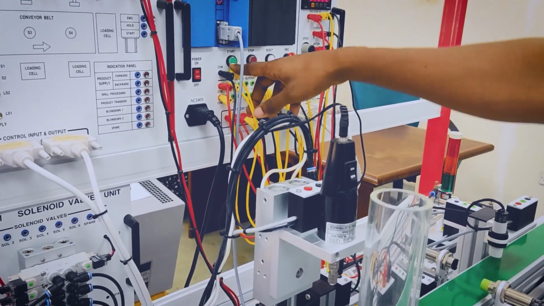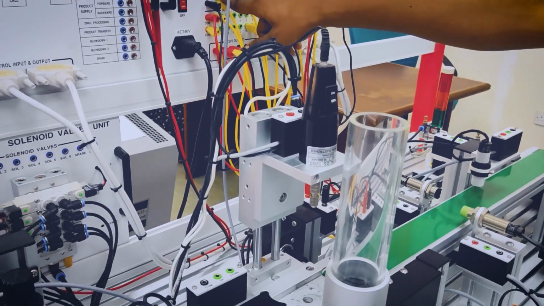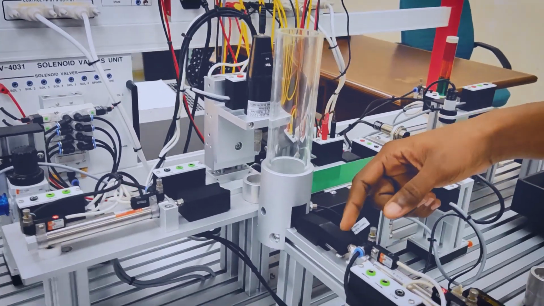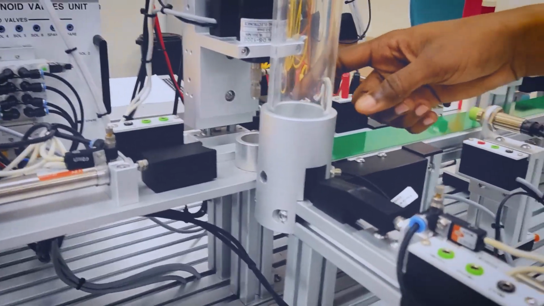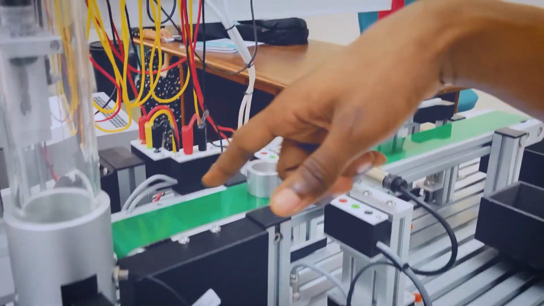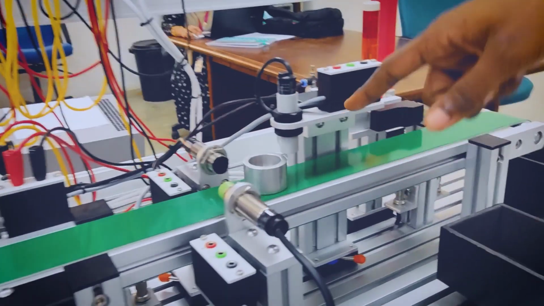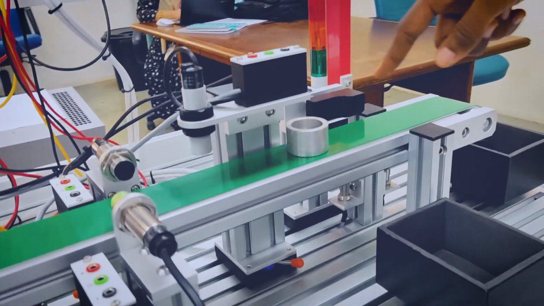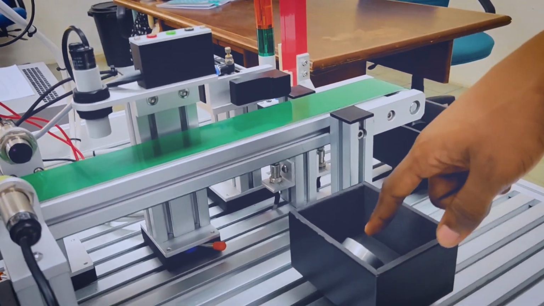So to show you guys a demonstration, we're going to start the process. The plunger pushes the cylinders. It's going to drill. After it's done drilling, it's going to pass through the sensor. Detected defective. So the defective one is pushed out.